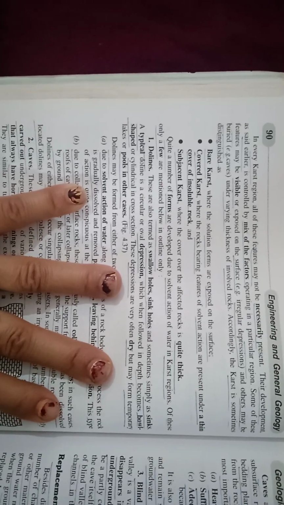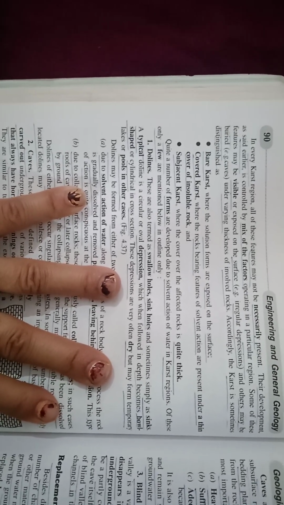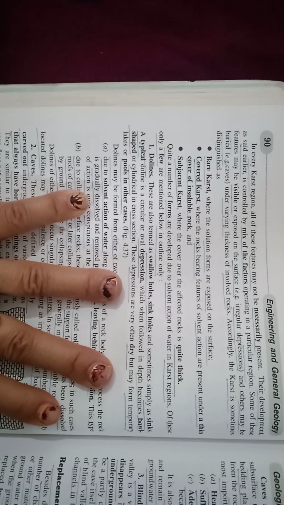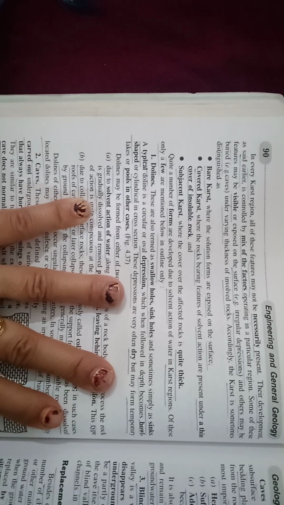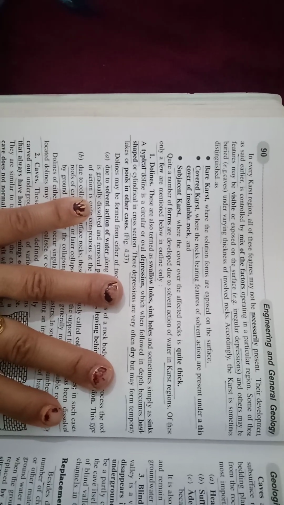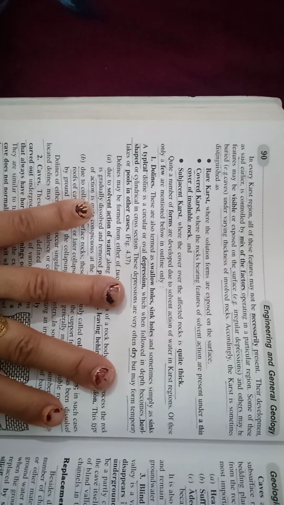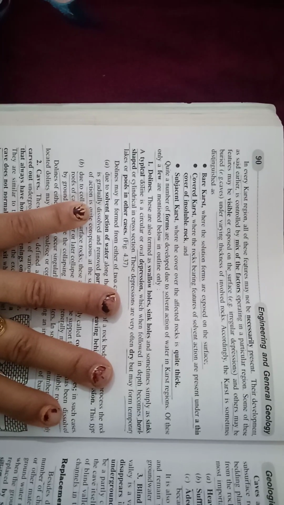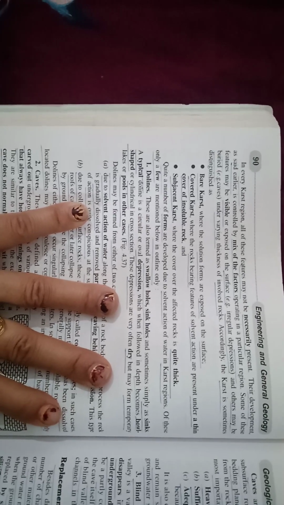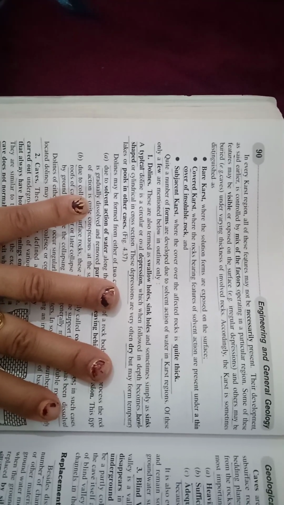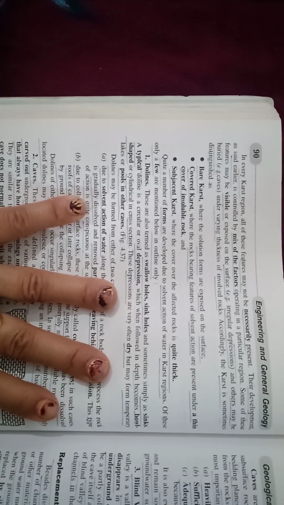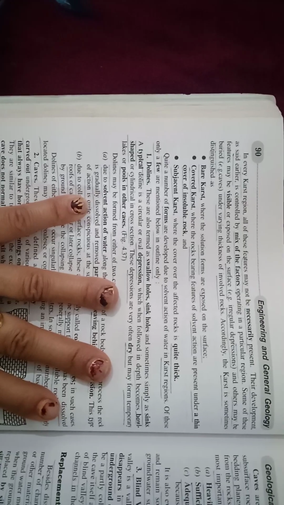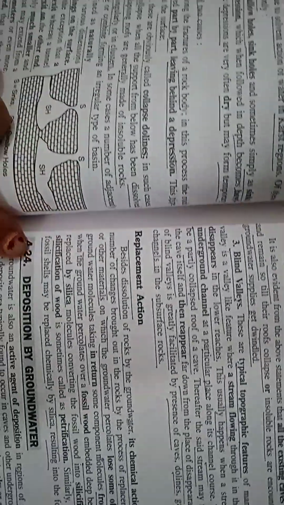Accordingly, karst is sometimes distinguished as a bare karst, where the solution forms are exposed on the surface; covered karst, where the rocks bearing features of solvent action are present under a thin cover of insoluble rock; and subjacent karst, where the cover over the affected rock is quite thick. Quite a number of forms are developed due to solvent action of water in karst erosion. Of these, only a few are mentioned below in outline: dolines, caves, and blind valleys. Thank you.